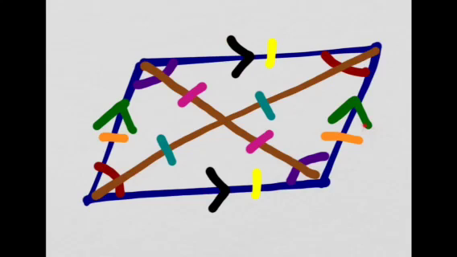This is a parallelogram, and as you realize, this side is parallel to this side, and this side is parallel to this side. So there's two pairs of parallel sides for this parallelogram. Another property about parallelograms is that this side is congruent to this side, and this side is congruent to this side. So any two lines that are parallel in a parallelogram are congruent as well.